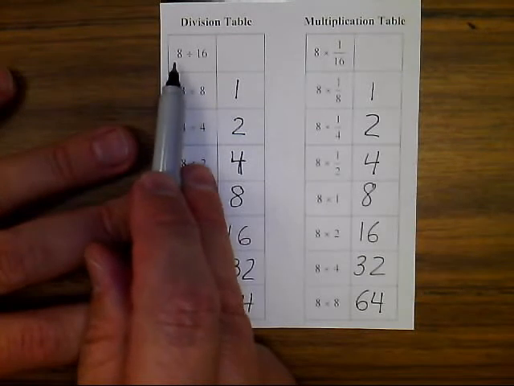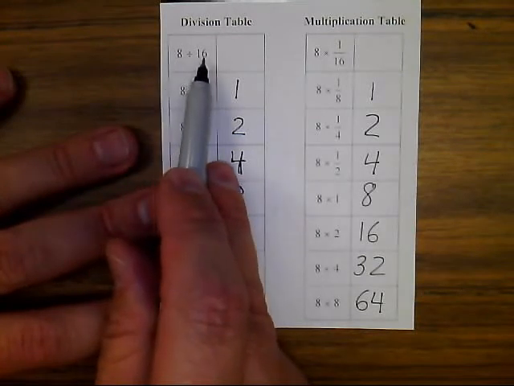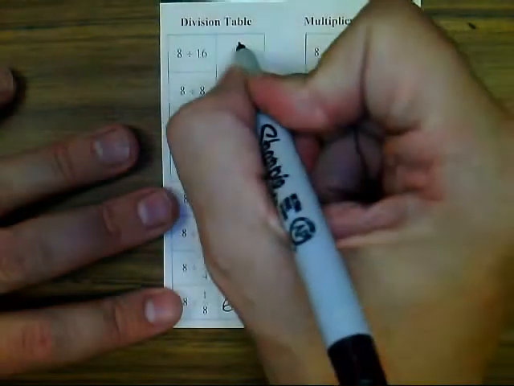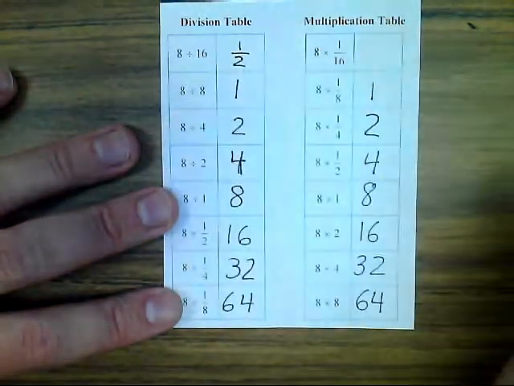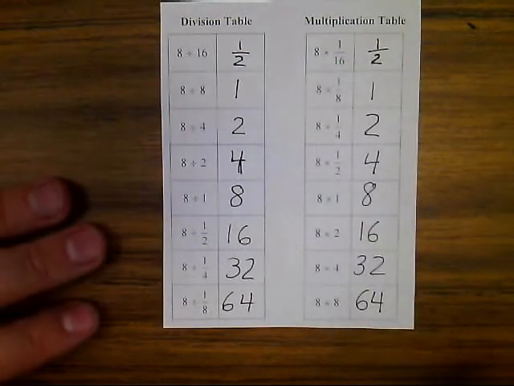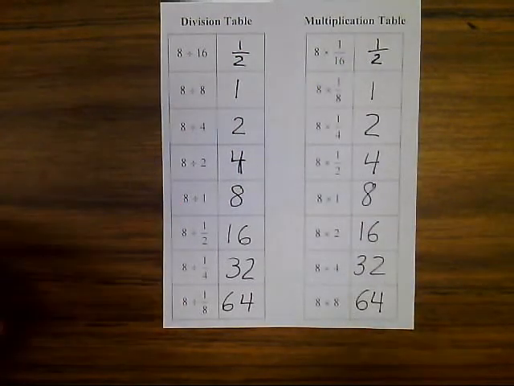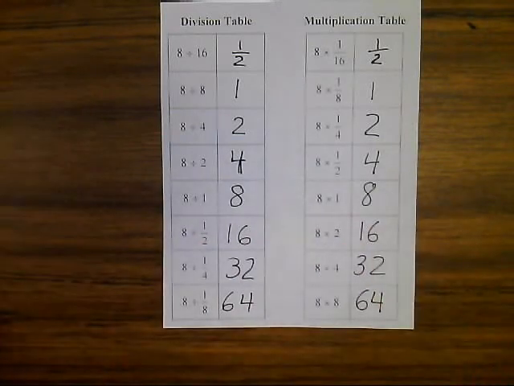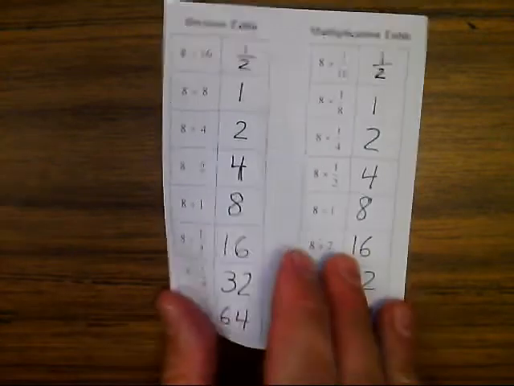Now, let's take this dividing. If I had 8 candy bars and I divided them into 16 equal groups, how big would each group be? It would be 1/2. Each would be 1/2. And so that is also the answer to 8 times 1/16. Again, a little bit hard to wrap your head around a lot of these, but these patterns are going to be really important for having a basic understanding of what it means to divide fractions. So we'll get into that.